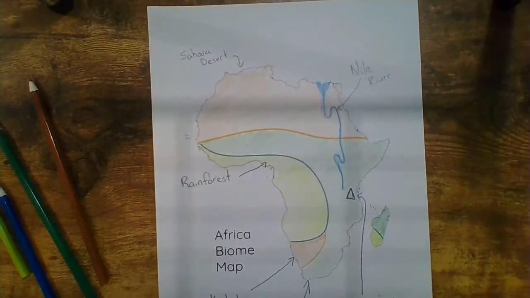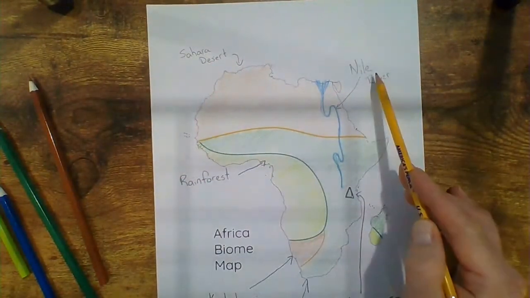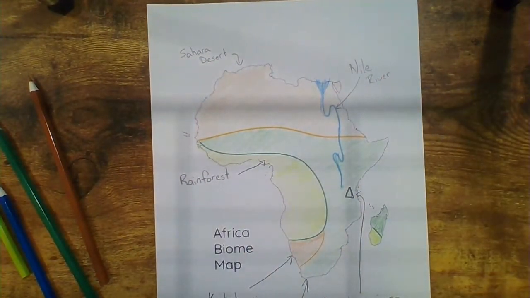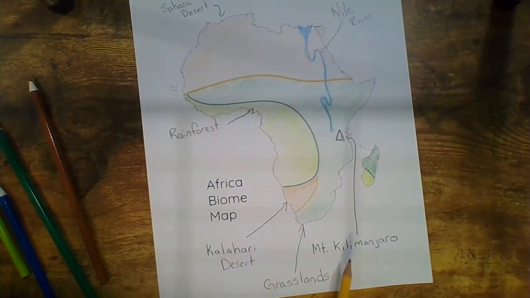So let's just go over what we have. We have the Sahara Desert, Nile River, rainforest, Kalahari Desert, Mount Kilimanjaro, and the grasslands.